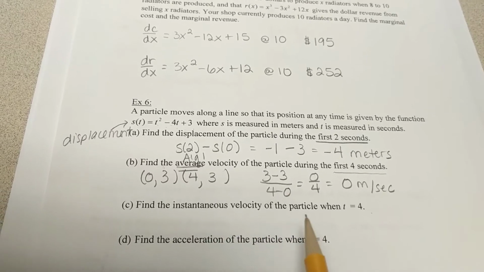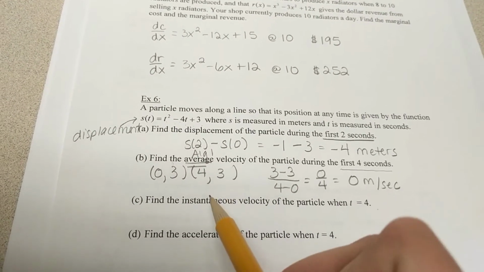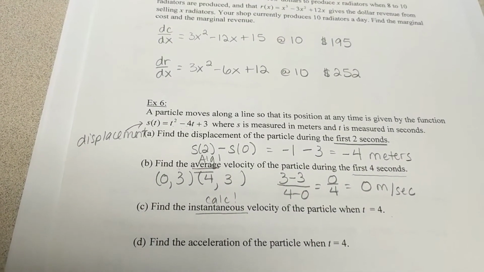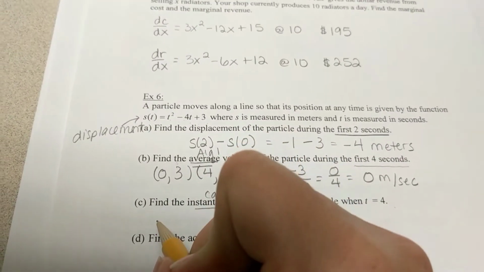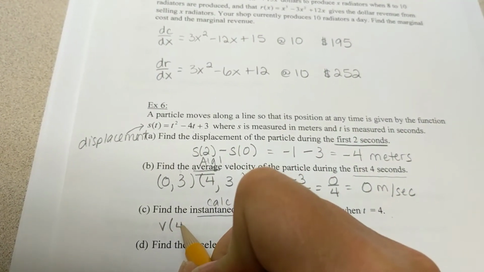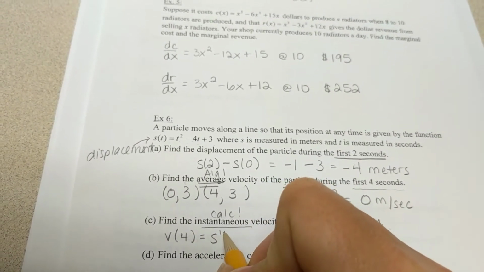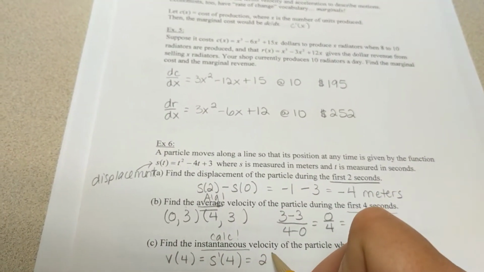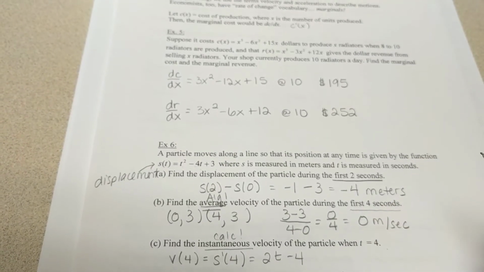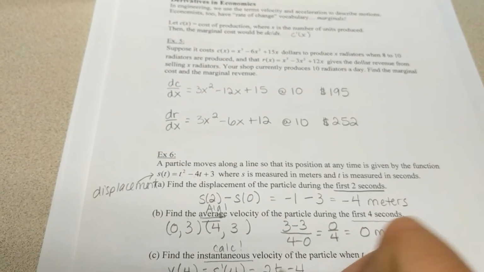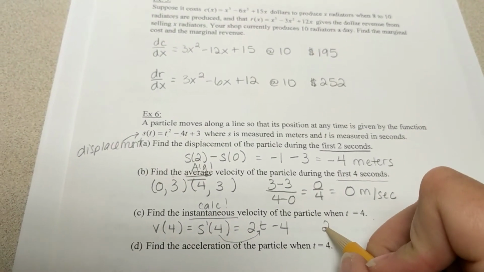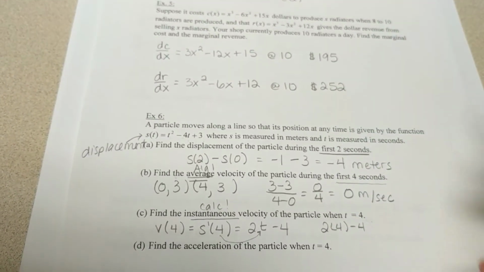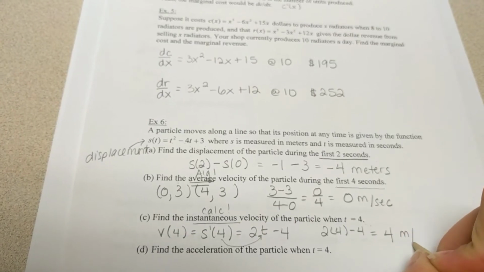So instantaneous velocity at time 4, that implies calculus, which means we have to do the derivative. Instantaneous means derivative. So now I'm looking for what is v of 4. And that's the same thing as s prime of 4. So our derivative is 2t minus 4. And so we have to plug in the 4. So 2 times 4 minus 4. And we get 8 minus 4 is 4 meters per second.